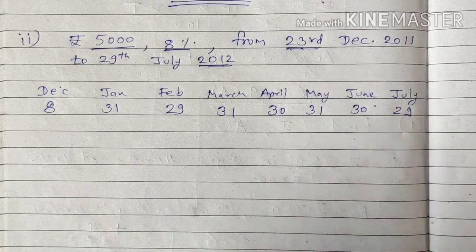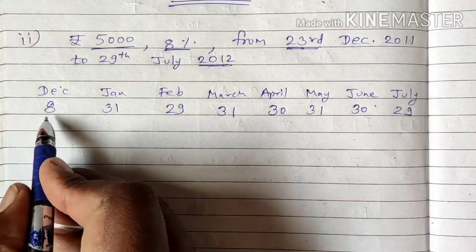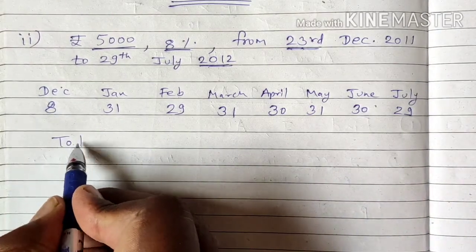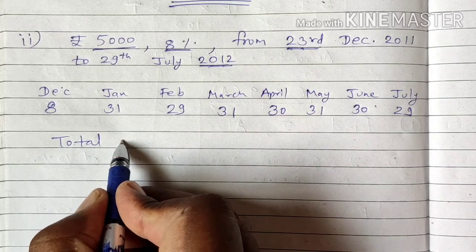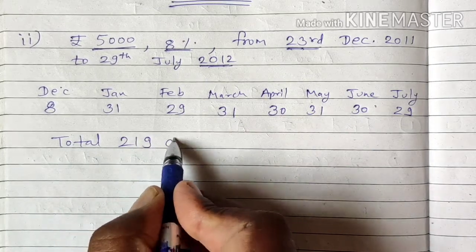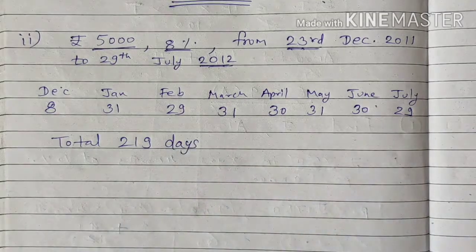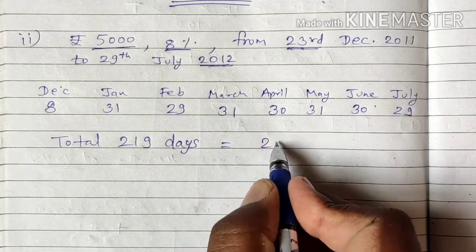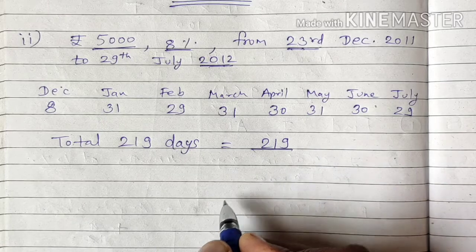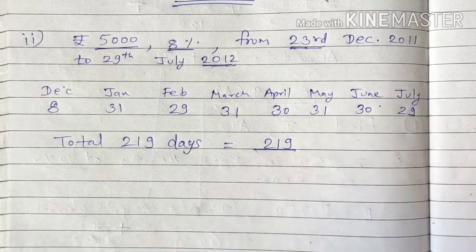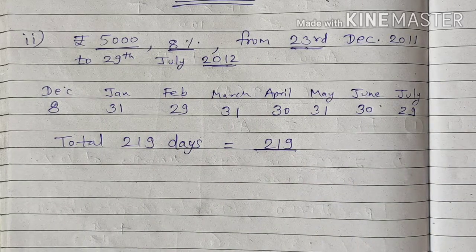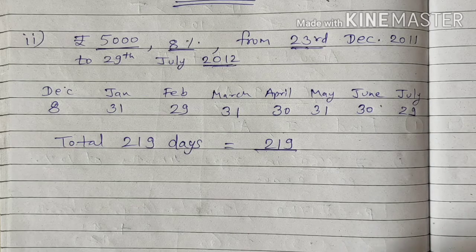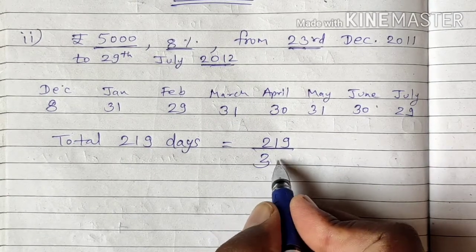Is that clear? So find the total days. If we add all of this, there are 219 days in total. Got it? So let us convert it into years. In a year, how many days are there? 365 days.